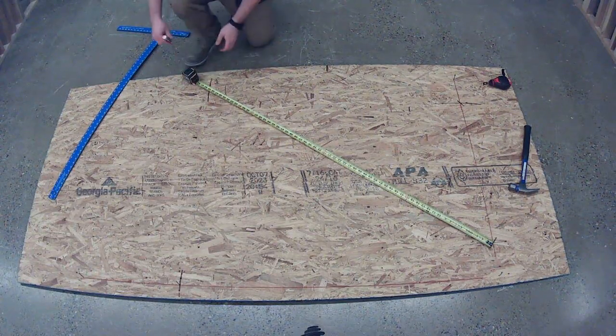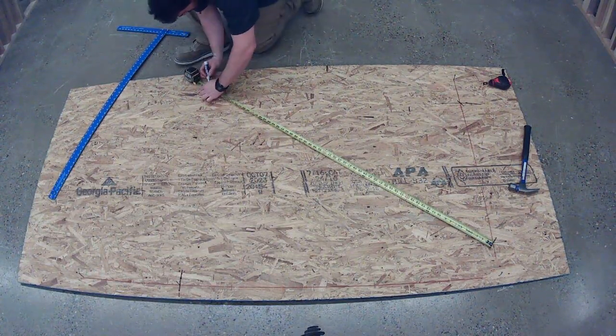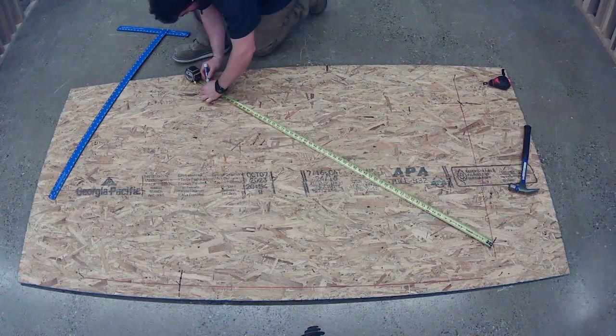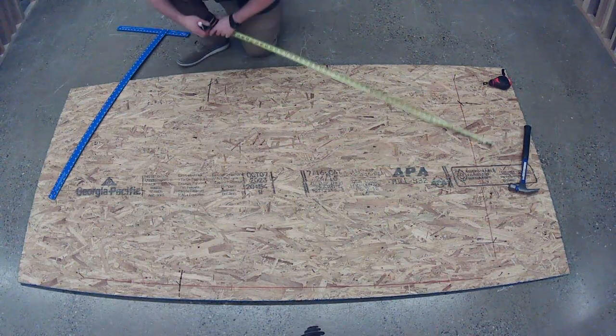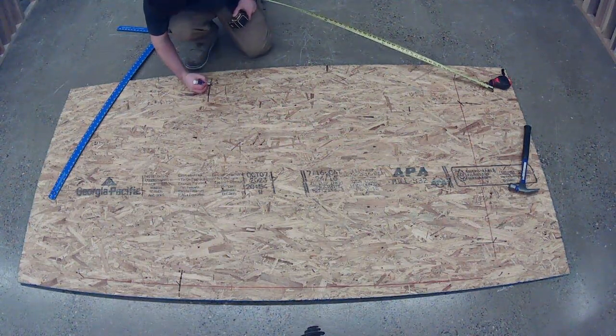So you don't have to make a huge mark when you do the 5 foot mark, because you know where your other one is. So that's where your intersection point is, right there.